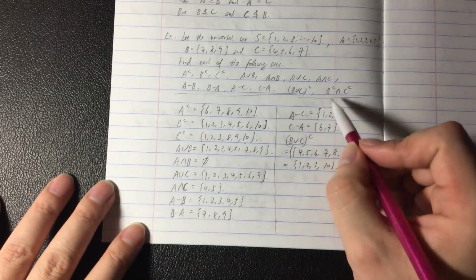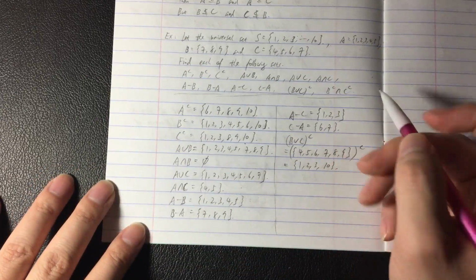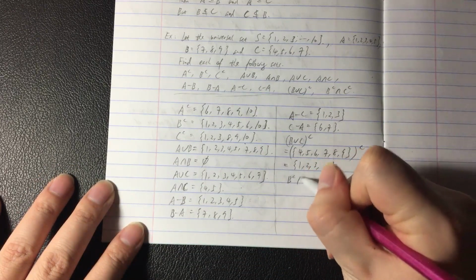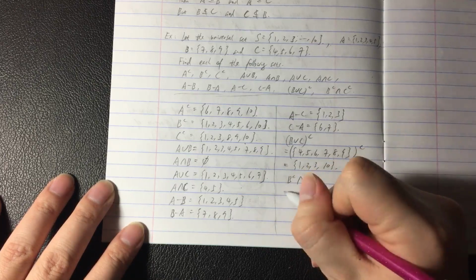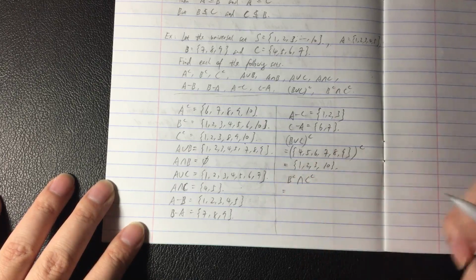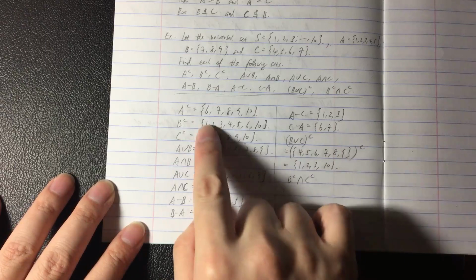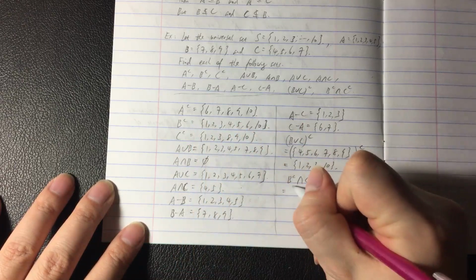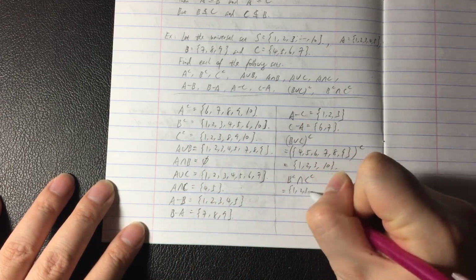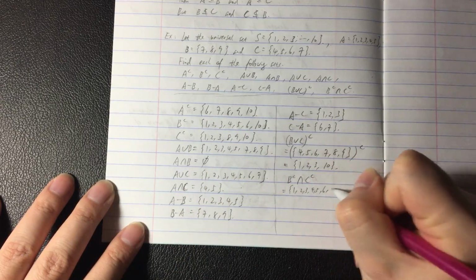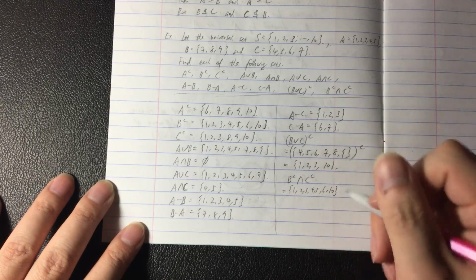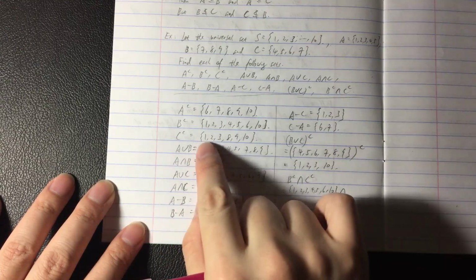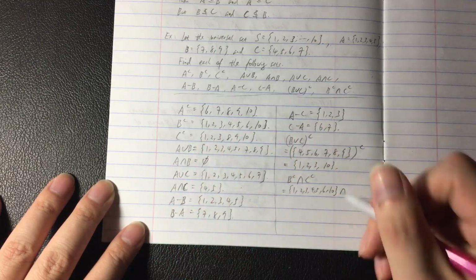Now next one. How about B complement intersection C complement? Let's compute these two complements first. B complement is the set of 1, 2, 3, 6, 7, 8, 9, and 10. This is the set of B complement. How about C complement? C complement is a set of 1, 2, 3, 8, 9, 10.